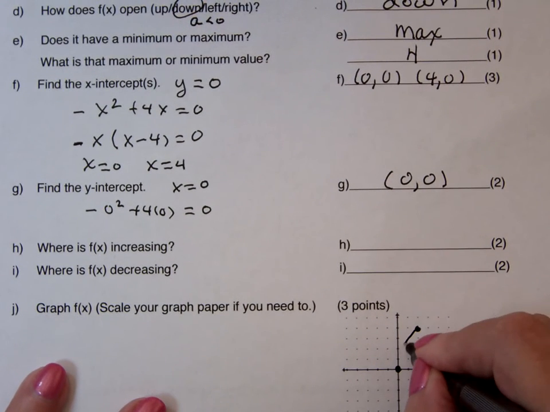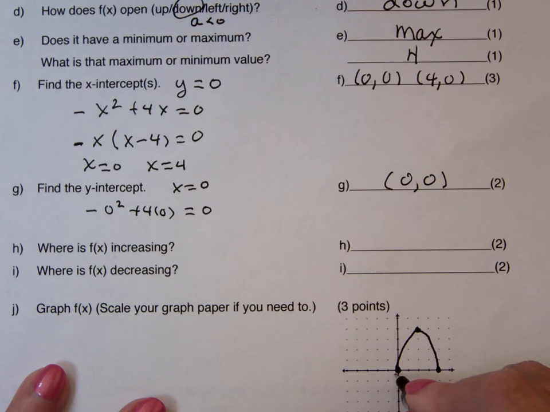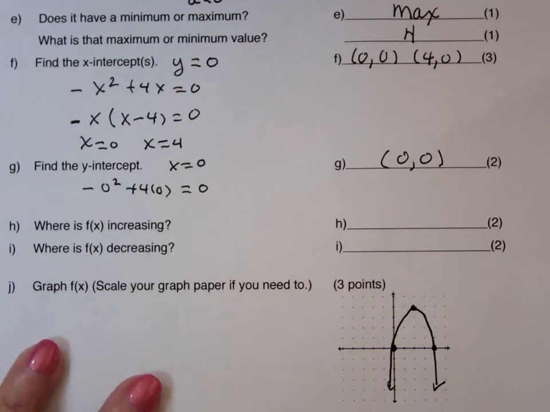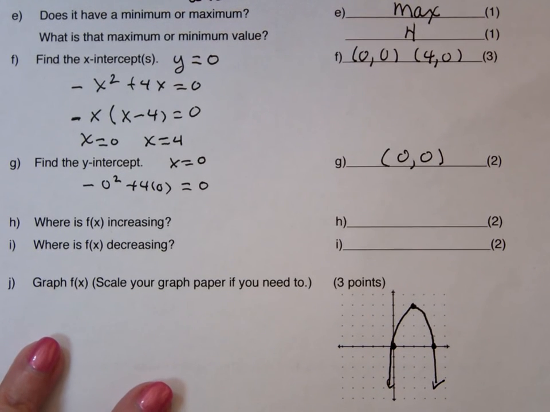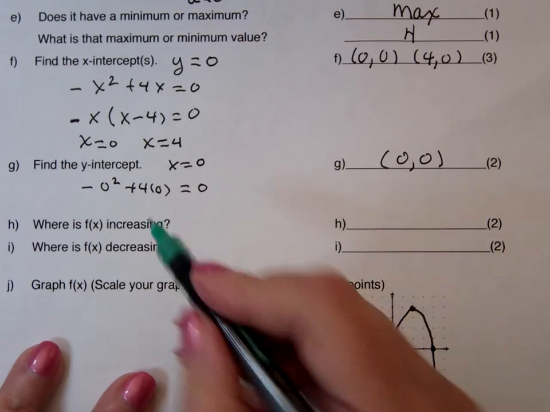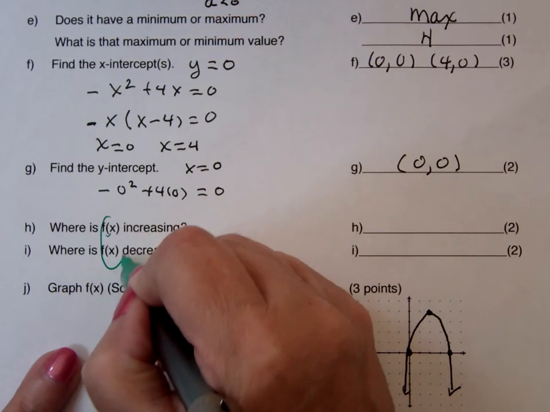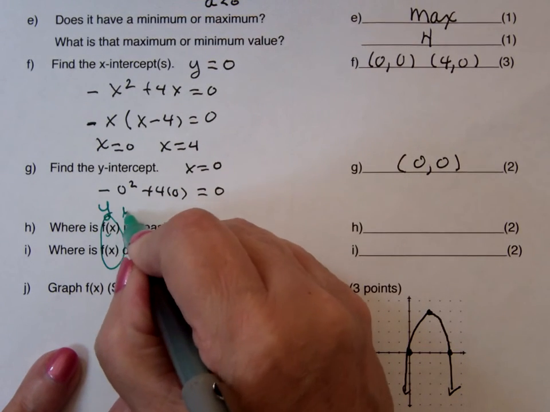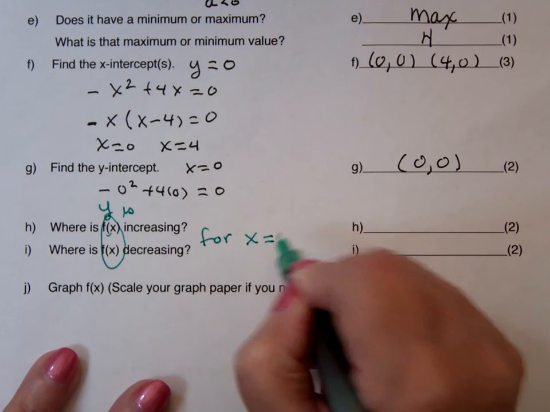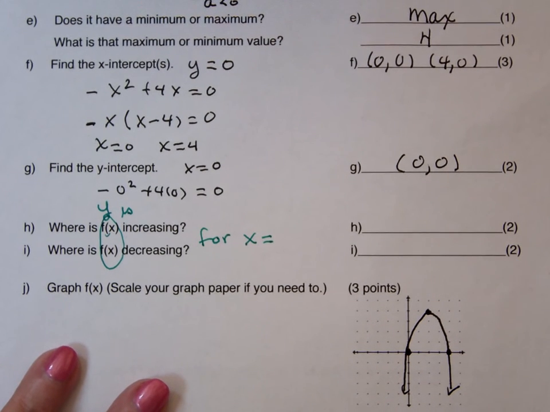And now I can graph it. There's my bowl, and then the arms go out from there. So I'm looking at increasing or decreasing x values. When we look for increasing or decreasing, where is y increasing?